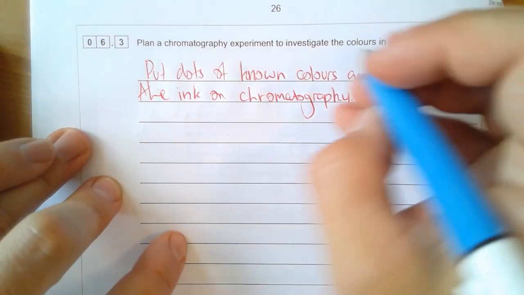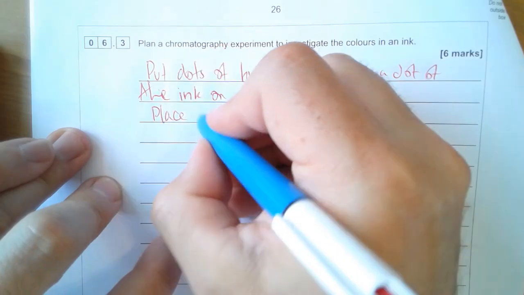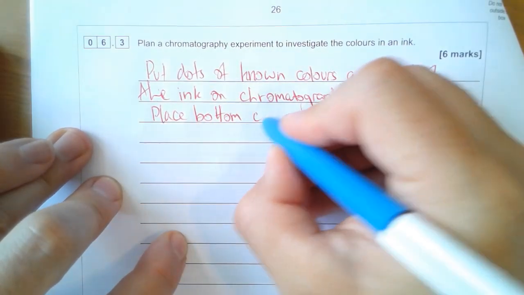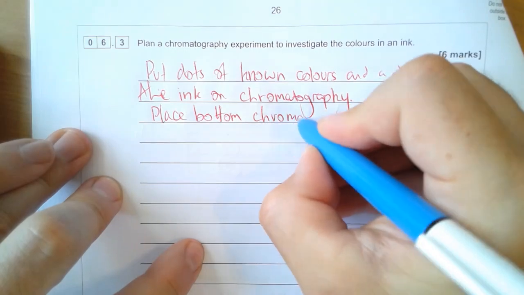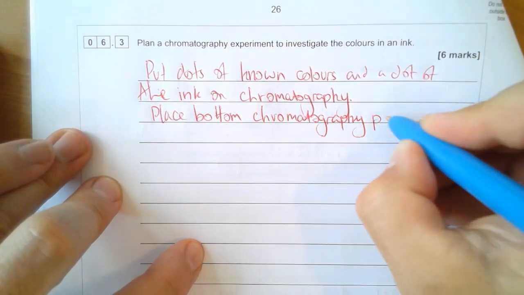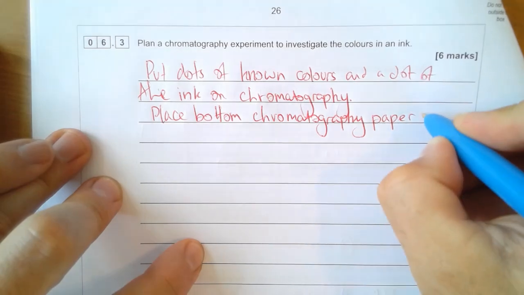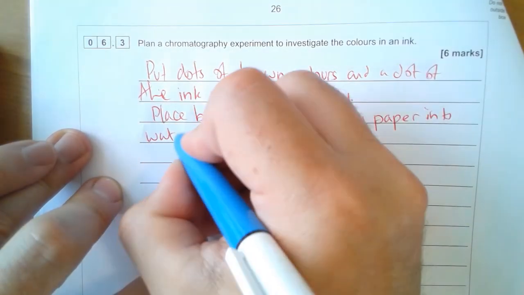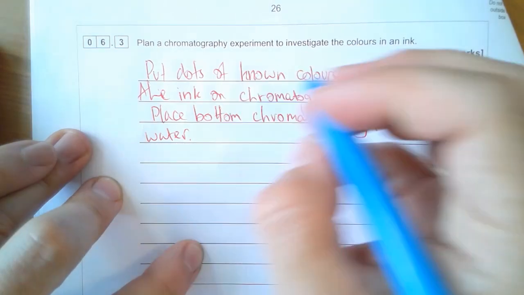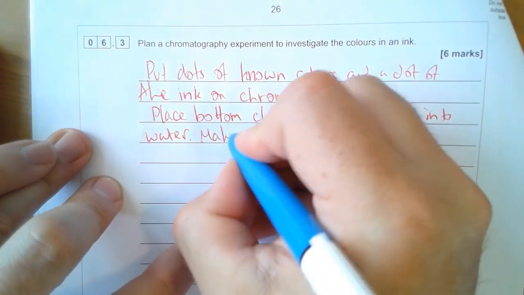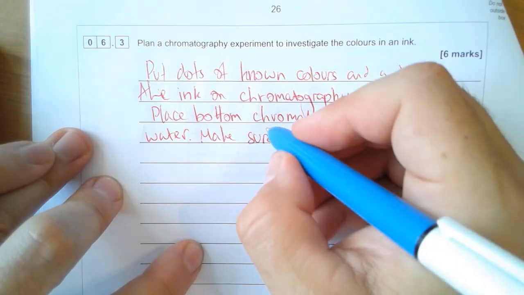Place the bottom of the filter or the chromatography paper into water. You need to make sure that the start line is above the water.